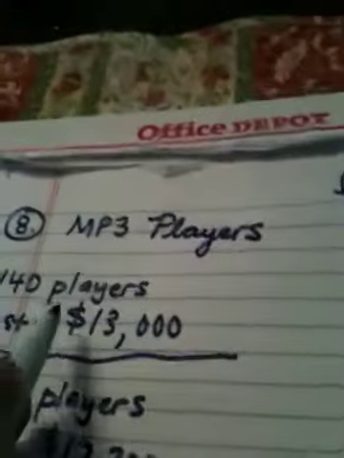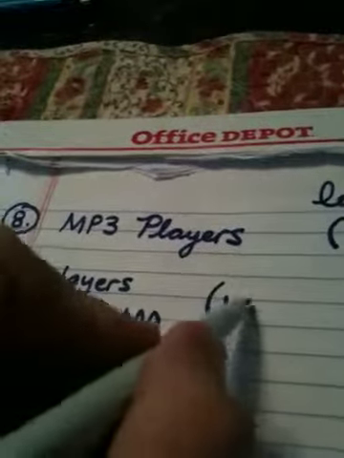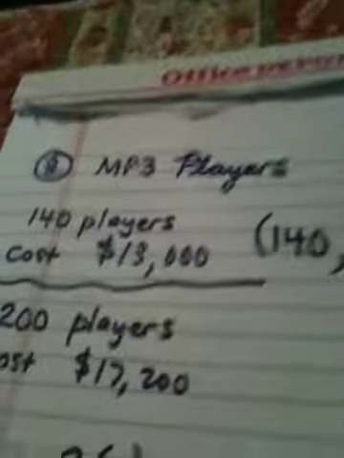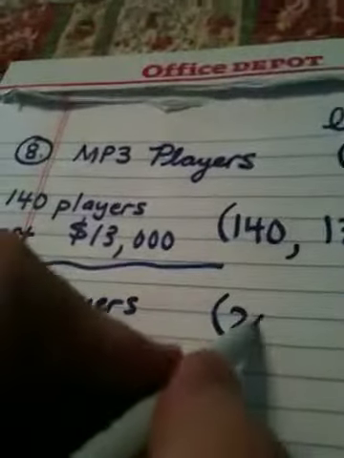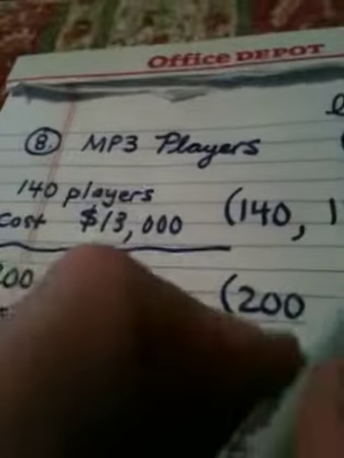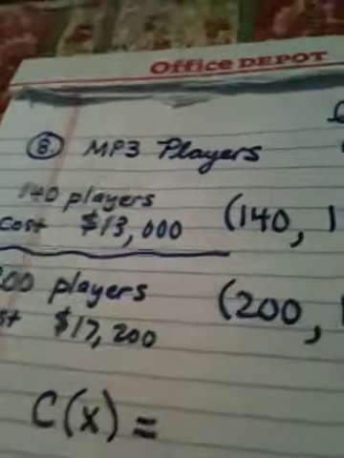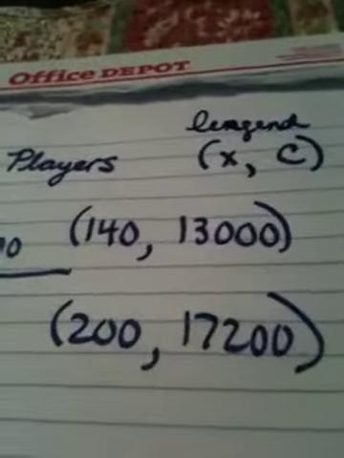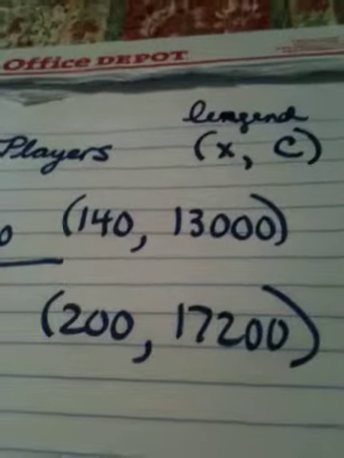So our legend, let's spell it correctly, our legend is going to look like this. X, C. That's the number of players, that's the cost. So as an ordered pair, this would be written 140, comma, 13,000. And as an ordered pair, this would be written 200, comma, 17,200. Okay?